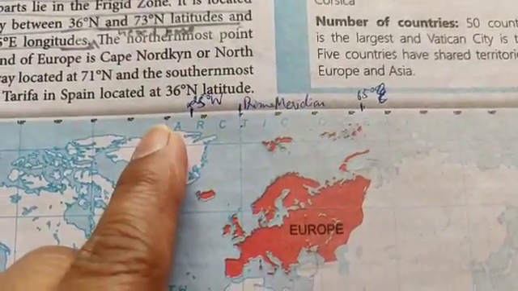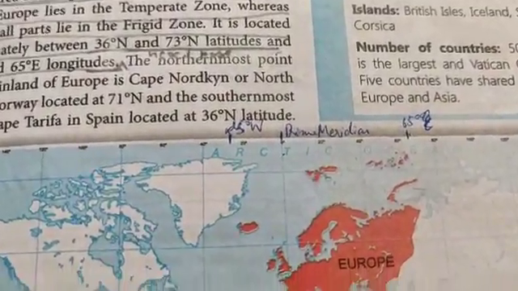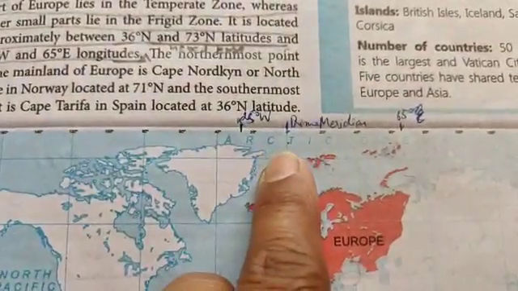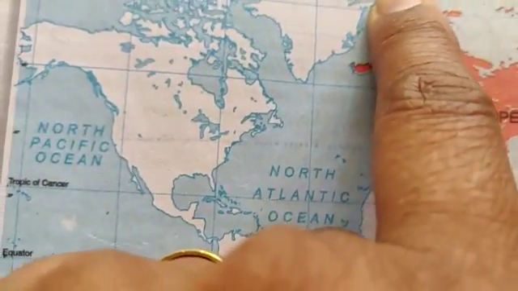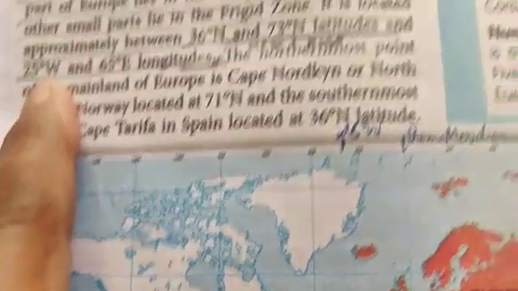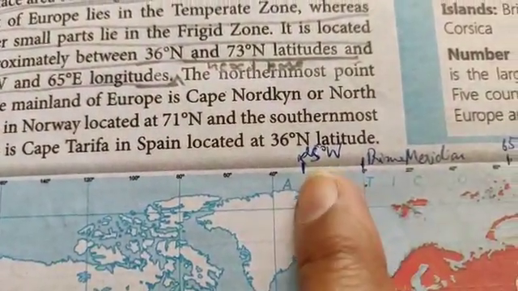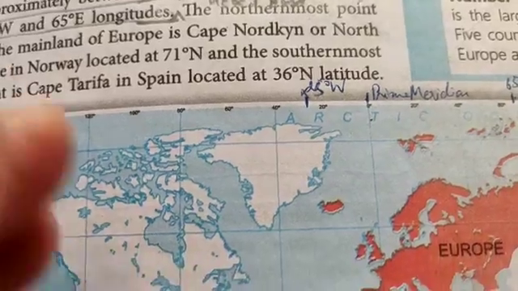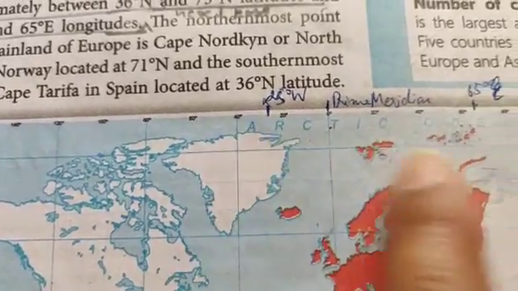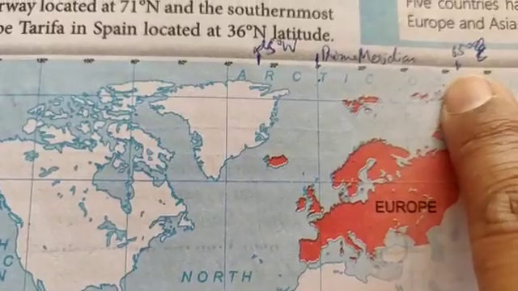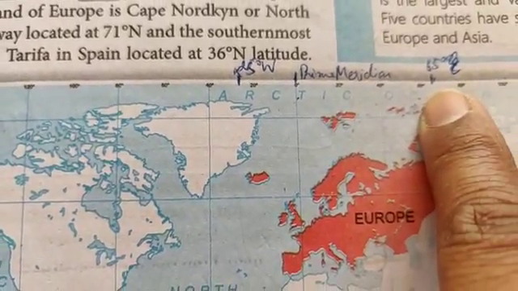Now when we are talking about the longitudes, you see 0-degree longitude is here, and it extends to 25 degree west, so in the western hemisphere, and 65 degree east in the eastern hemisphere.